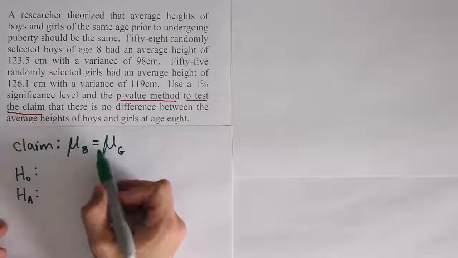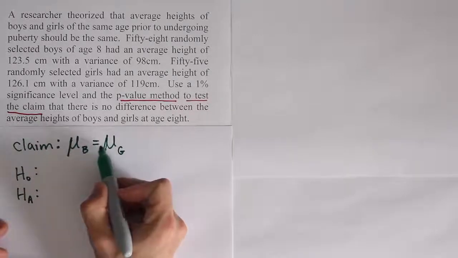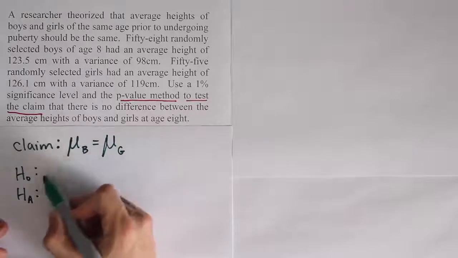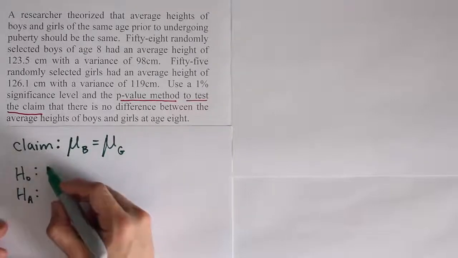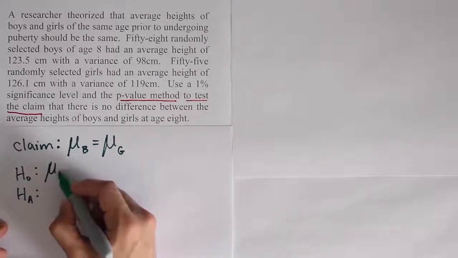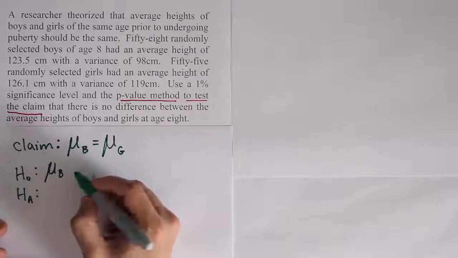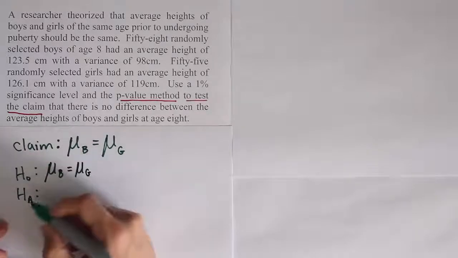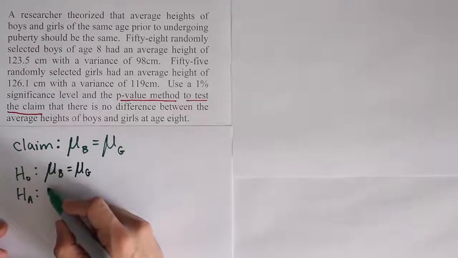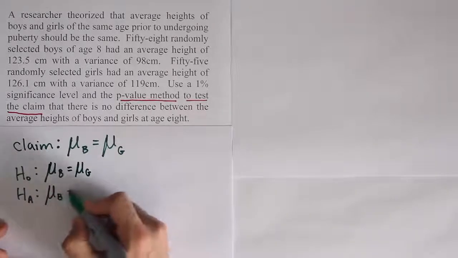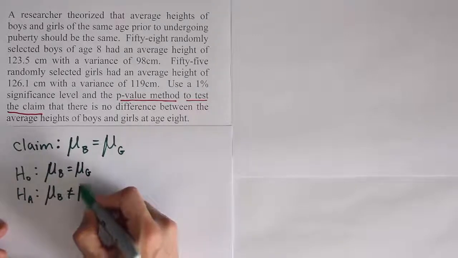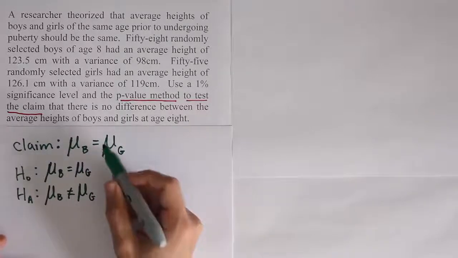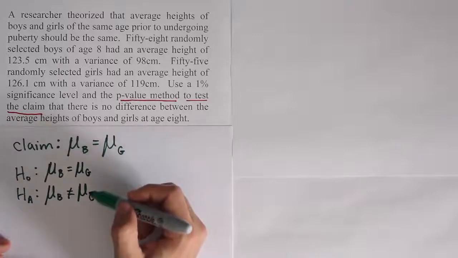All right, so when I look at the claim, I see that it has an equal sign. If the claim has an equal sign, it means it's the same as H0, because H0 always has some sort of an equal sign, right? So we'll have the mean for boys is equal to the mean for girls in this problem. And then for HA, it'll be just the opposite of that. And of course, the opposite of equal to is going to be not equal to. Okay, so there's your first two steps, your claim, your H0, your HA.